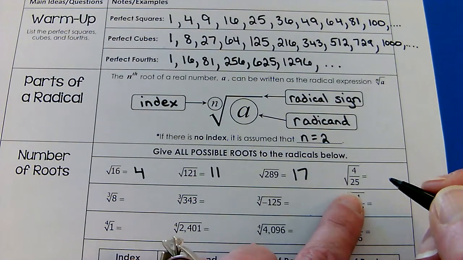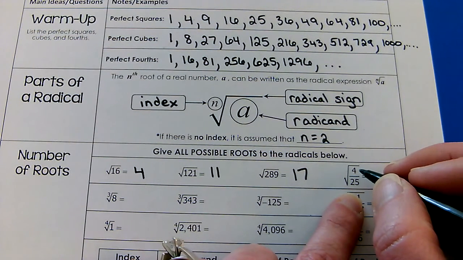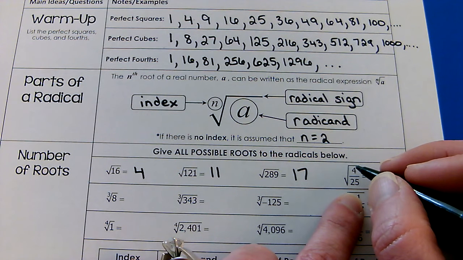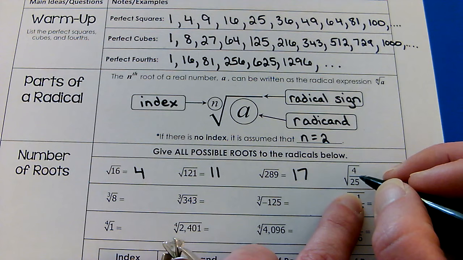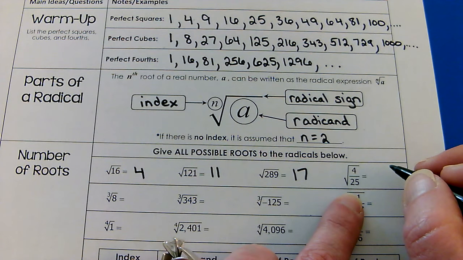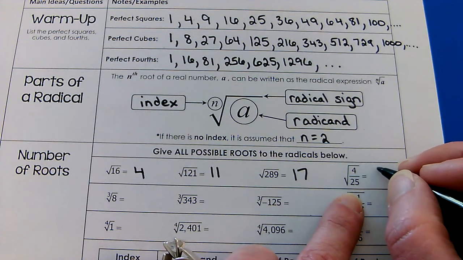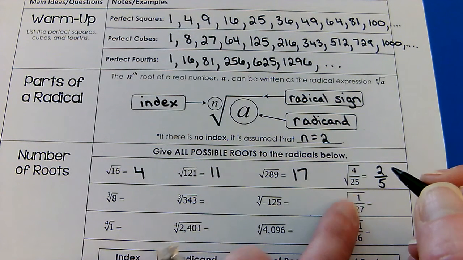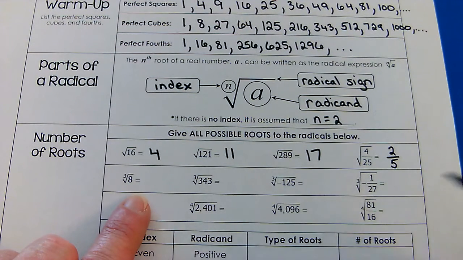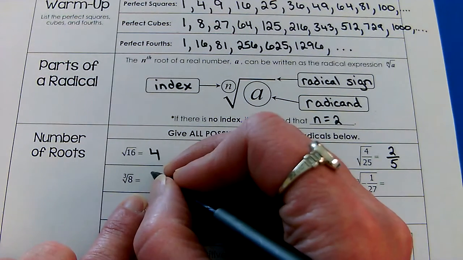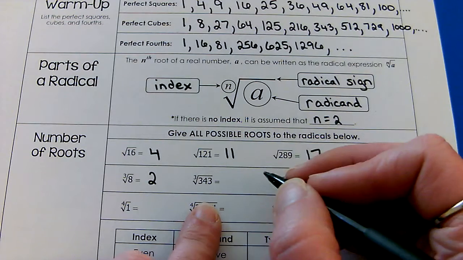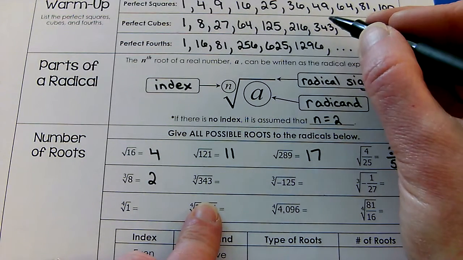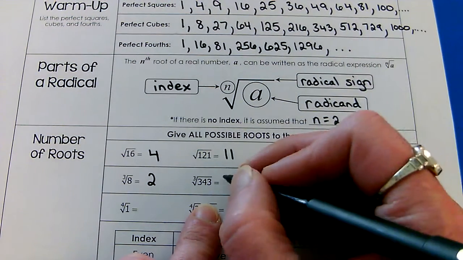The square root of a fraction. Well, the square root of the numerator is 2, and the square root of the denominator is 5. So the square root of 4 over 25 would be 2 over 5. The cube root of 8, what times itself 3 times would give me 8? Well, that's 2. The cube root of 343. So I listed that one out in here, and that's 7.